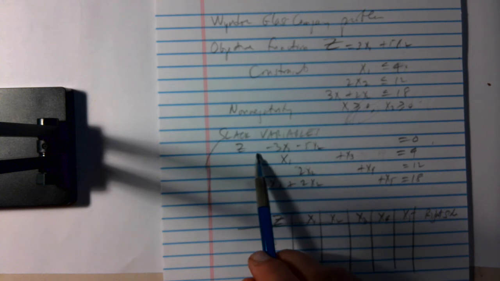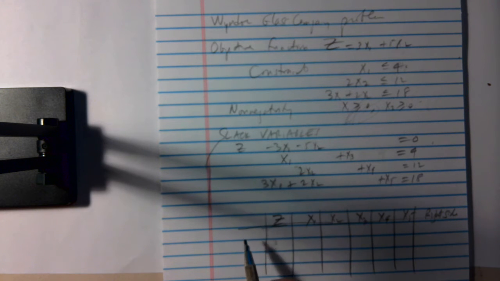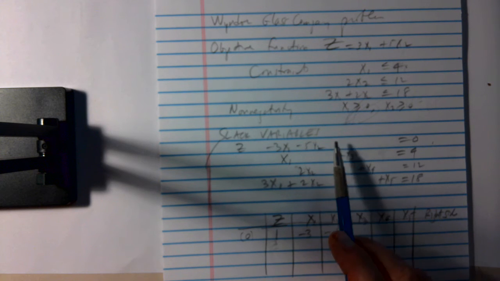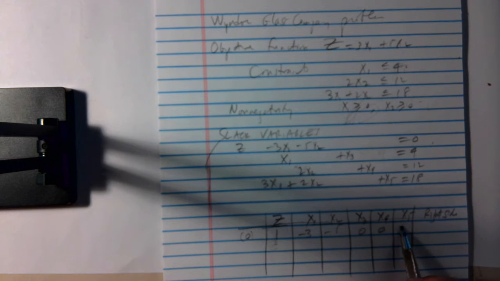So the objective function equation, I'll call that equation 0. You have 1 times z minus 3x1 minus 5x2, and the coefficients of x3, x4, x5 in this equation are all 0, and the right-hand side is 0.